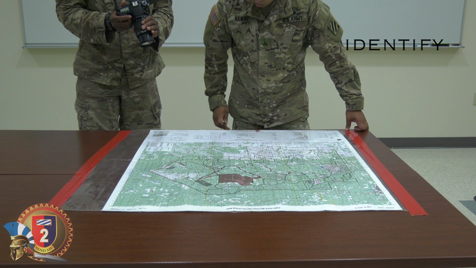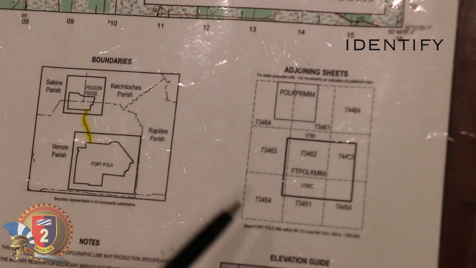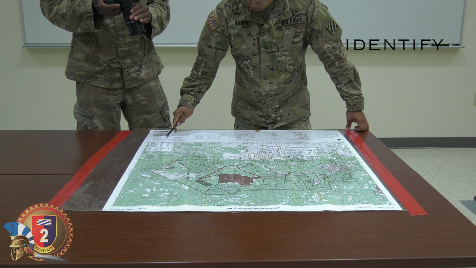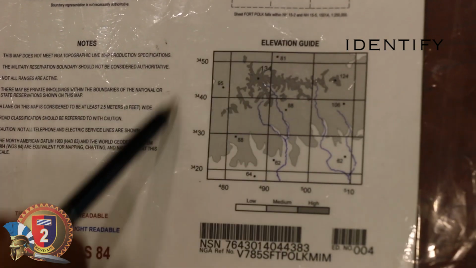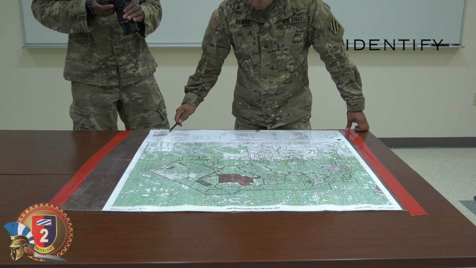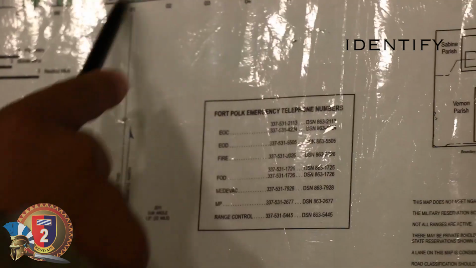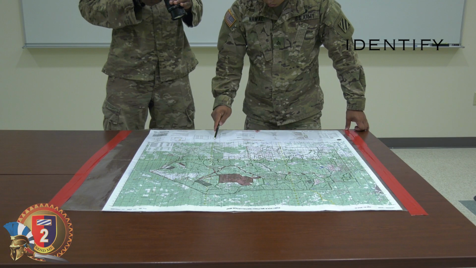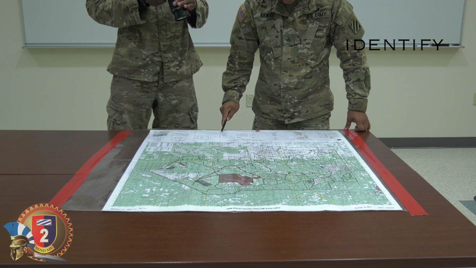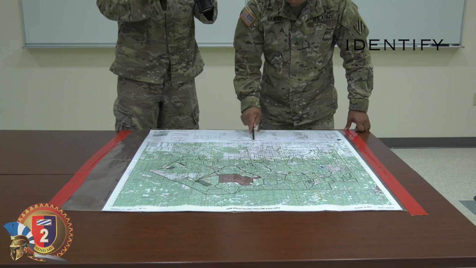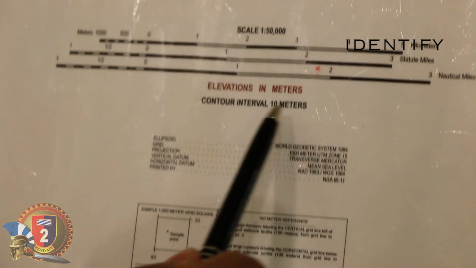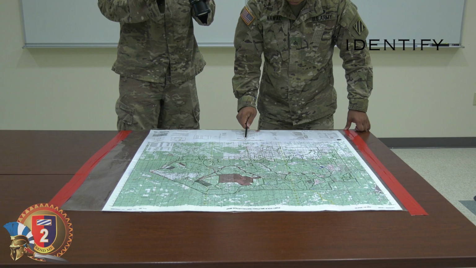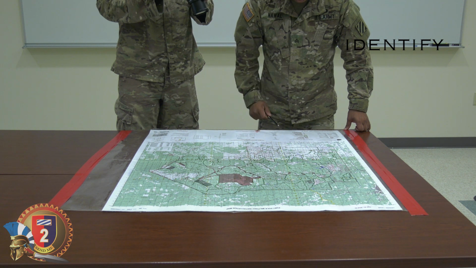8. Identify the adjoining sheets diagram. 9. Identify the elevation guide. 10. Identify the declination diagram. 11. Identify the bar scale. 12. Identify the contour interval note. 13. Identify the grid note.